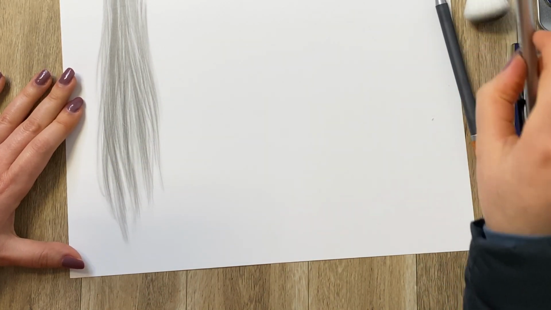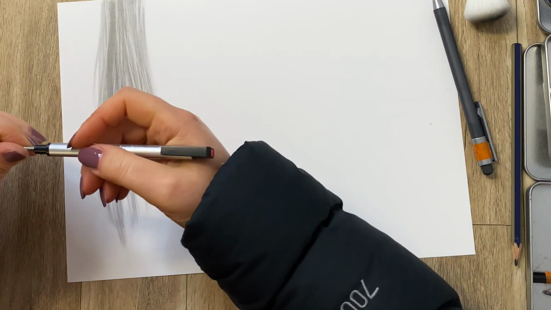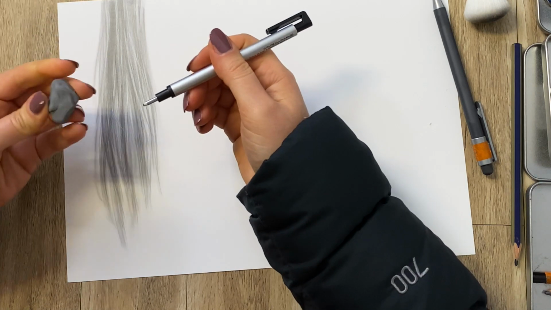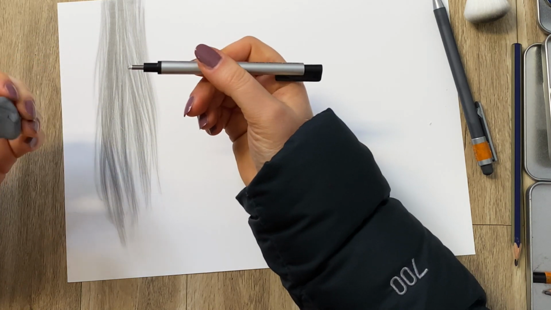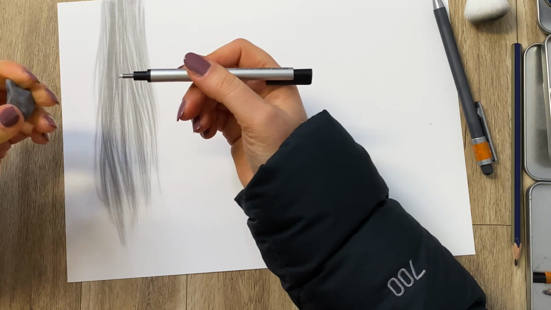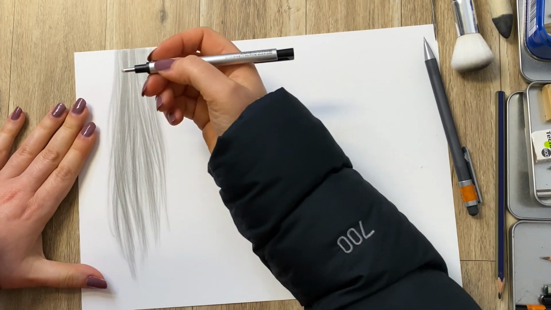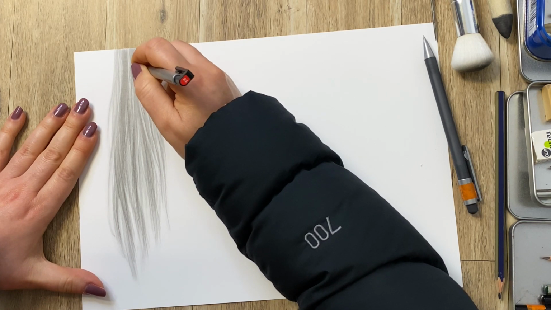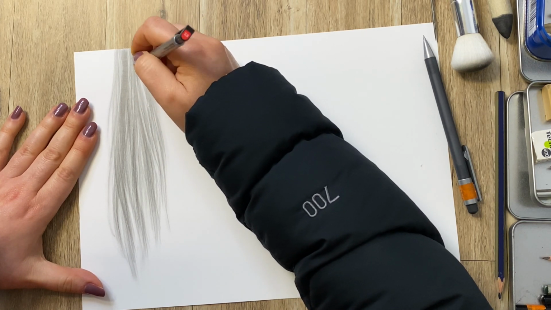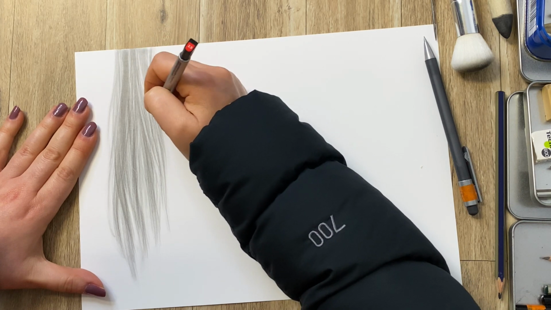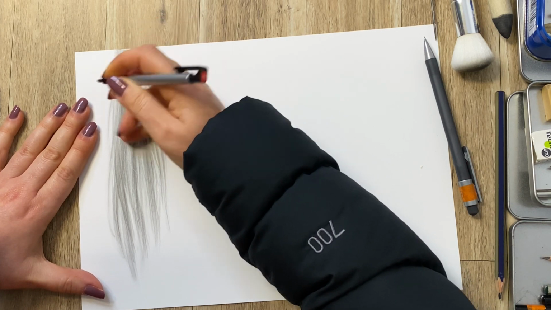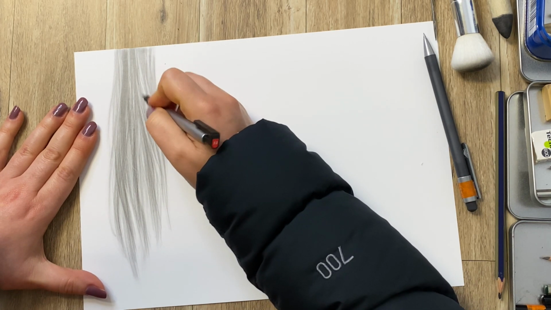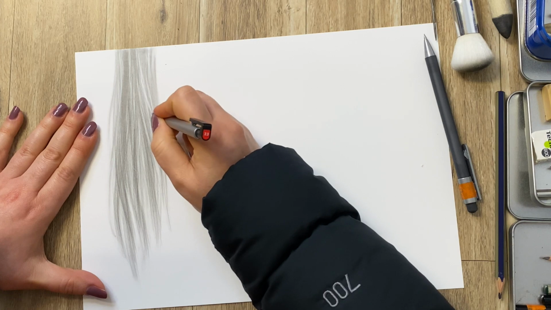At this stage we can also go in with a very detailed eraser. The difference between this eraser and this one is that with this one you can create very thin lines, but it doesn't lift the graphite as well as something like this. So for some really strong highlights, especially if you're working on hair that is quite light or extremely shiny, even if it's dark hair but it's very shiny, then you will get quite a bit of this going on through as well.